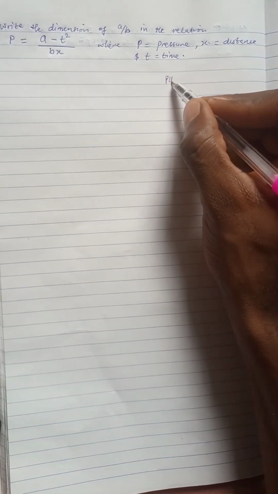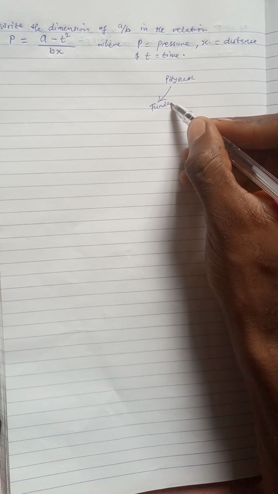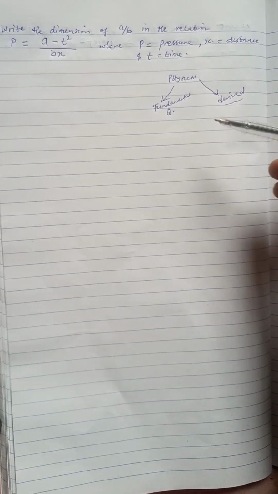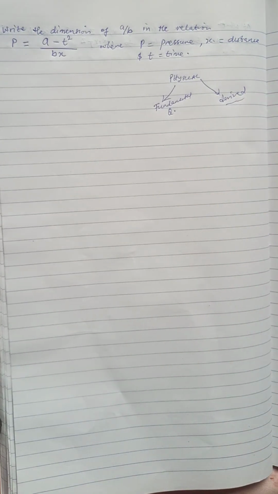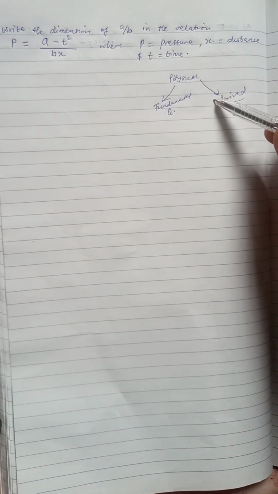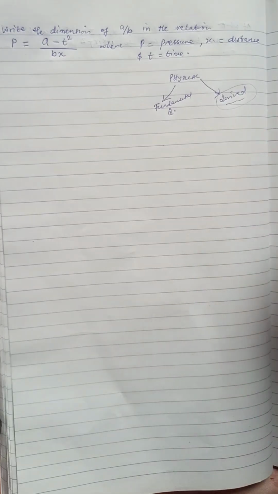Now, any quantity can either be a fundamental quantity or a derived quantity. So every physical quantity can either be fundamental or derived. If you're not fundamental, it means you're derived. Fundamental quantities are those that don't depend on any other quantities for their SI units, while derived quantities are those that depend on other ones for their SI units.